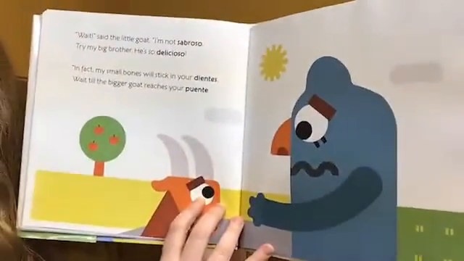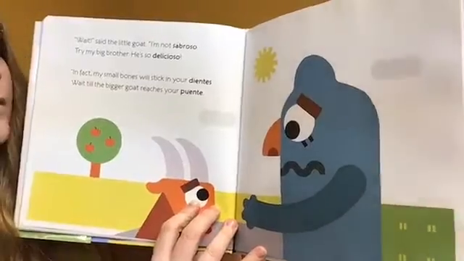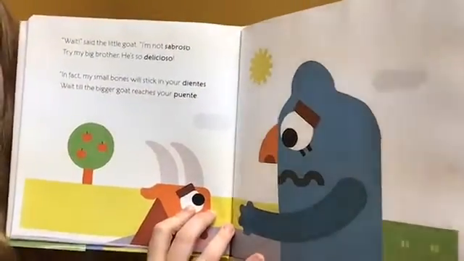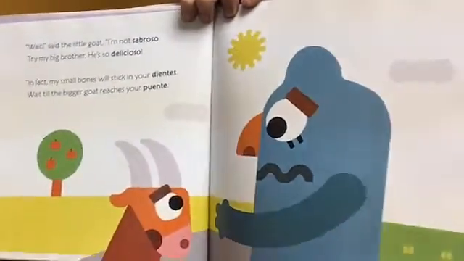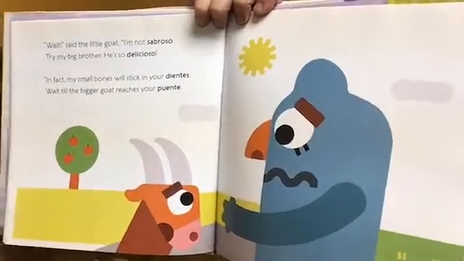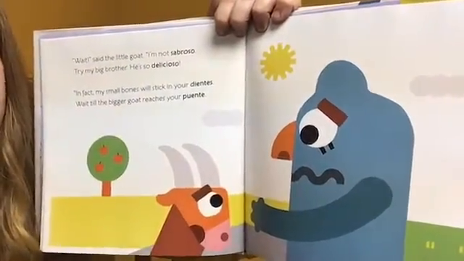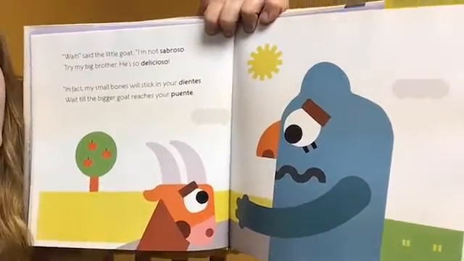"Wait," said the little goat. "I'm not sabroso, tasty. Try my big brother. He's so delicioso, delicious. In fact, my small bones will stick in your dientes. Wait till the bigger goat reaches your puente."